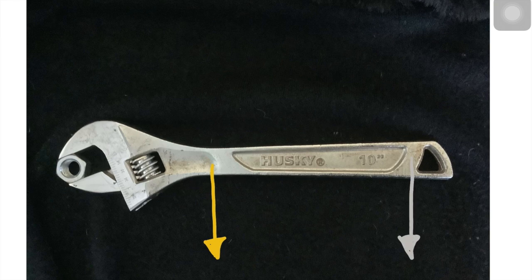I could move my hand down further along the wrench and apply the same force where I have the new vector drawn, the gray vector. And applying the same force a further distance from the axis of rotation is going to cause greater torque.